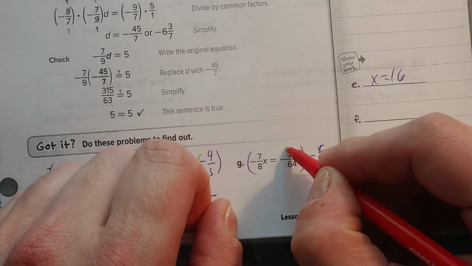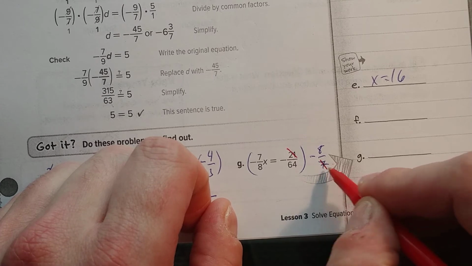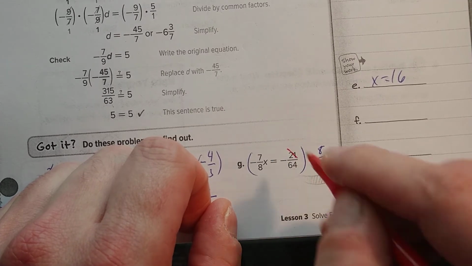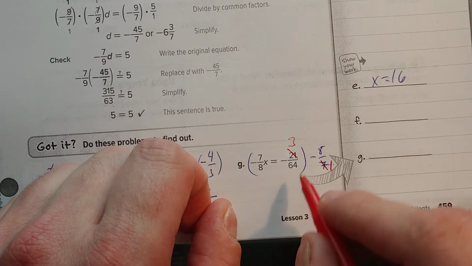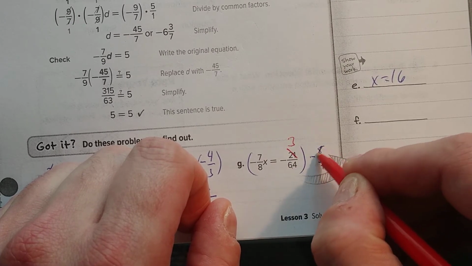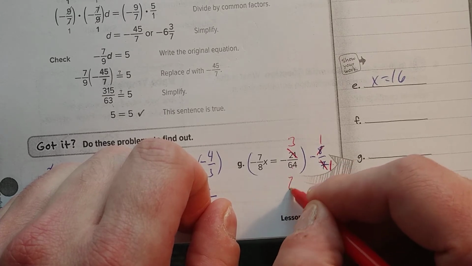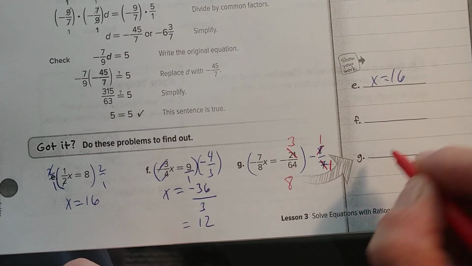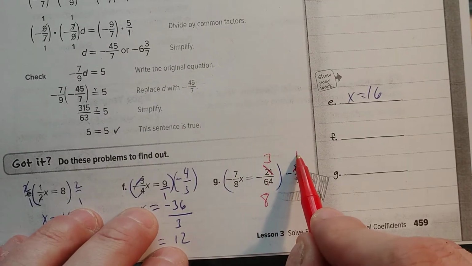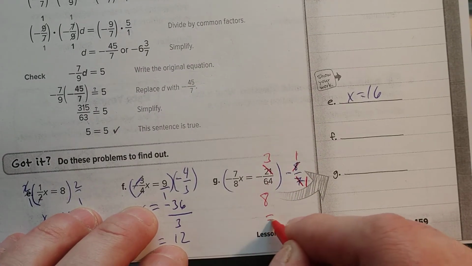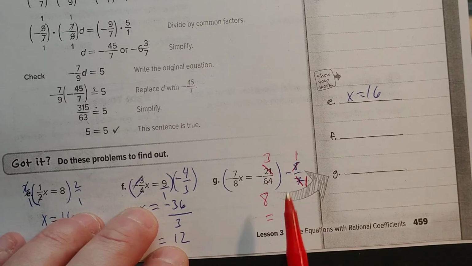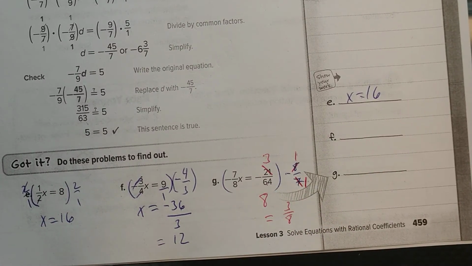So how many times does 7 go into 7? Once. How many times does 7 go into 21? 3. Okay, 8 and 64. 8 goes into 8 once. 8 goes into 64 8 times. So then we're left with 3 times 1 is 3. 8 times 1 is 8. 3 over 8. And they're both negative, so it's going to be a positive 3 over 8. Okay. Now this will take some practice. Just remember you're going to multiply by the reciprocal of the coefficient.